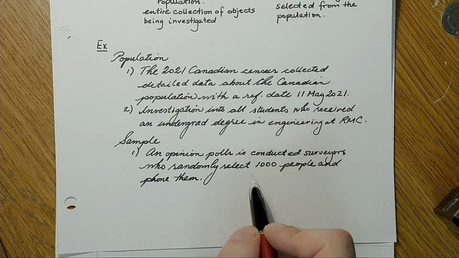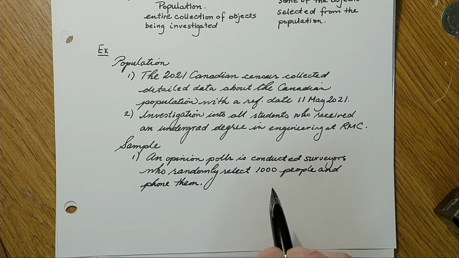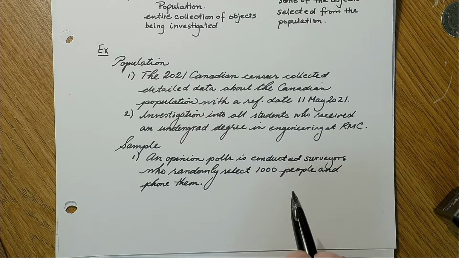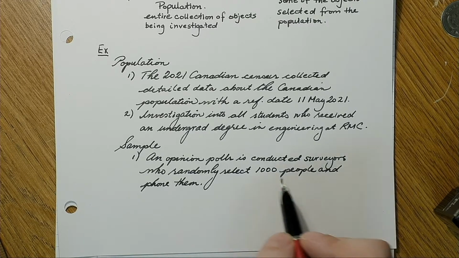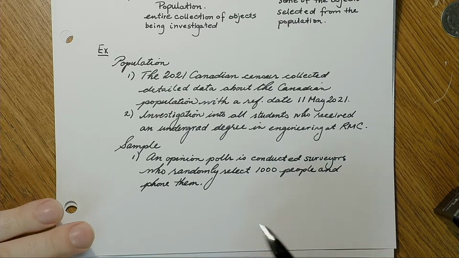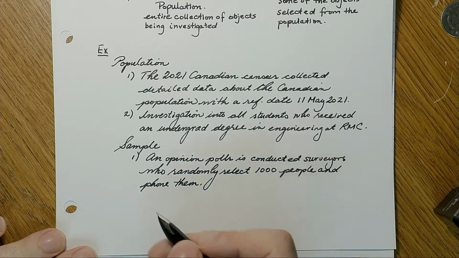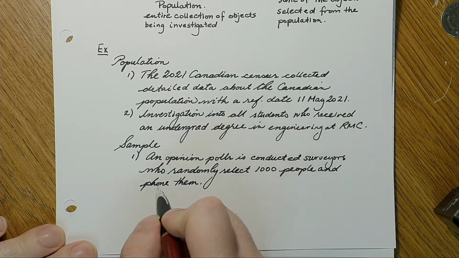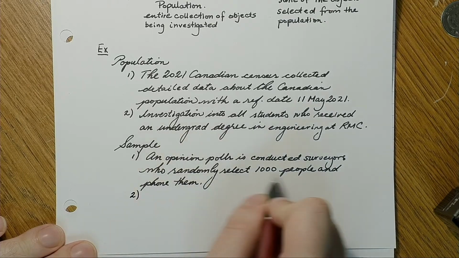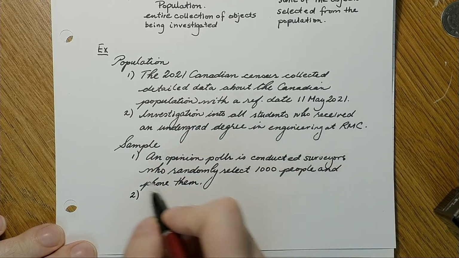So again, instead of surveying or looking at getting the opinion of all of the population of Canada, they pick a subset of them. 1,000 people. We have around 33 million people, so 1,000 is some of the people of Canada.